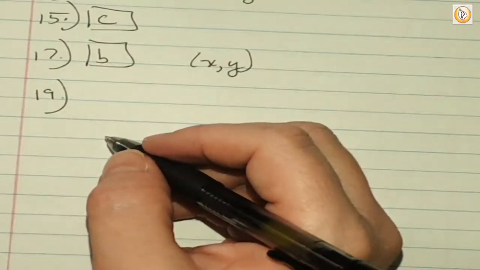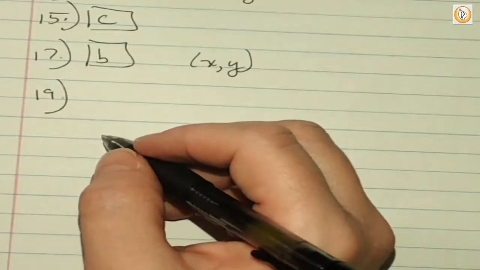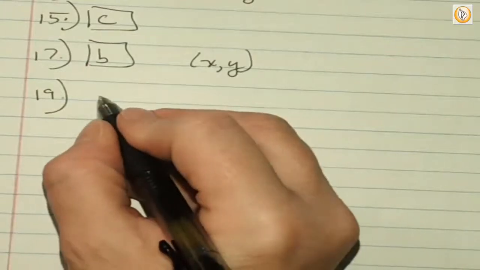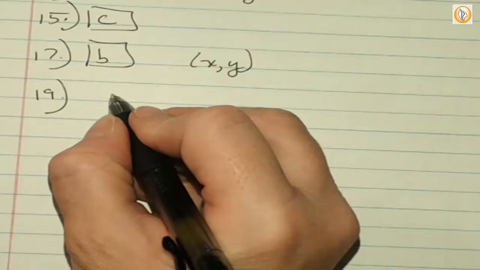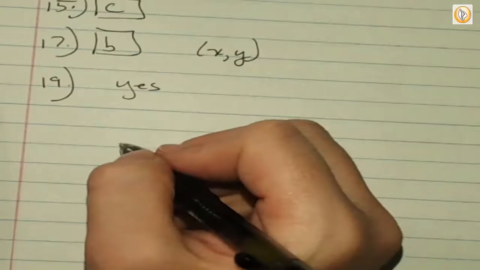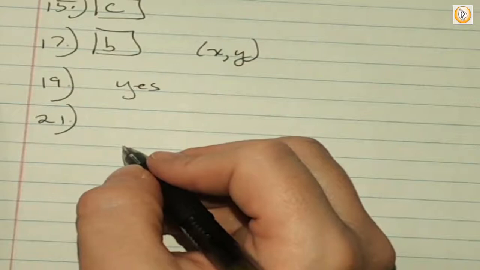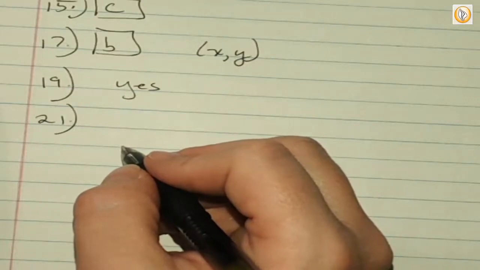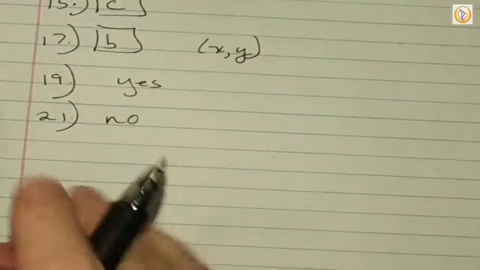For each relation, give, oh, that's boring. I'm not doing that. All right, just tell me, 19. Is it a function, Aiden? Just look at it. Tell me if it's a function. Yes. Good job. How about 21, Whit? Is it a function? No, because there's x's repeating.